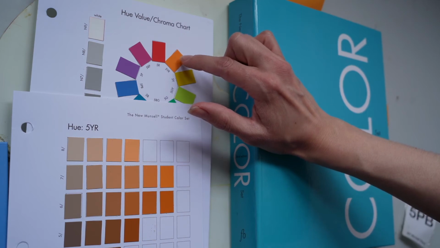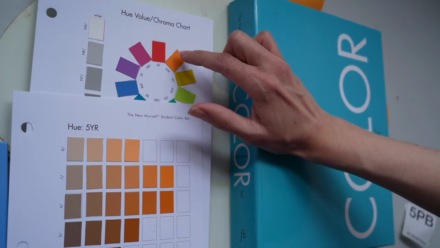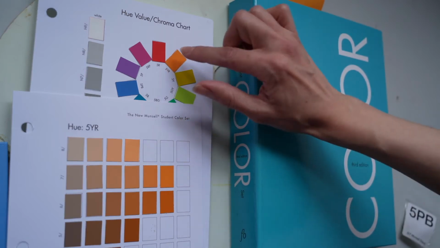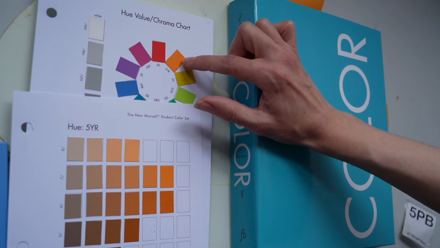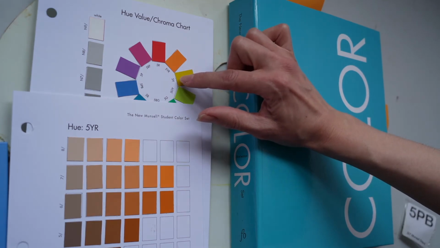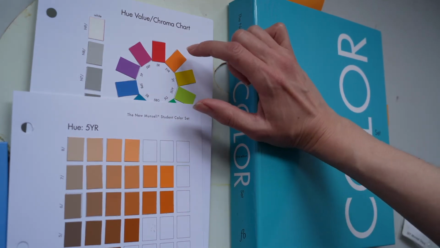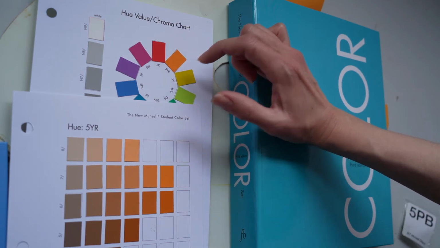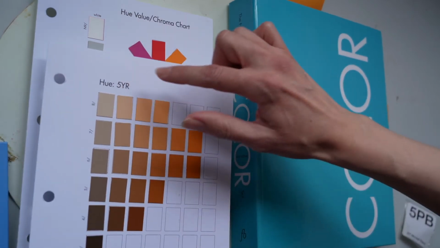2.5 YR, for instance, would be closer to red, and 7.5 YR would be closer to yellow. That takes a lot of getting used to. I still get confused about those numbers, but basically YR is orange.